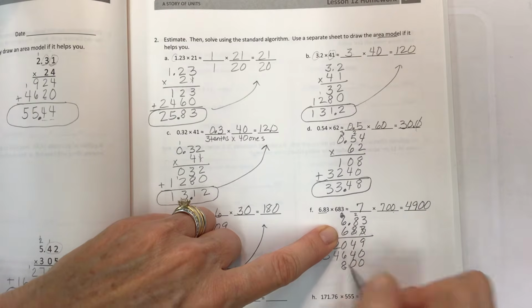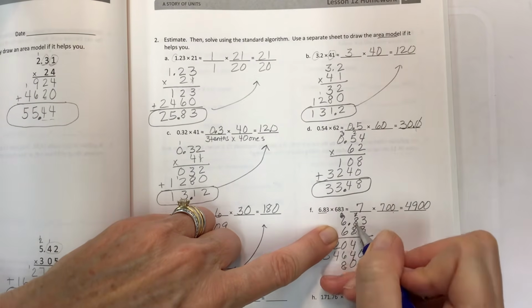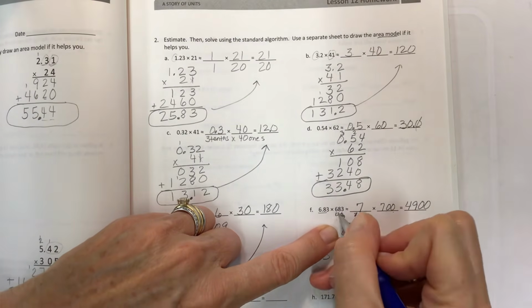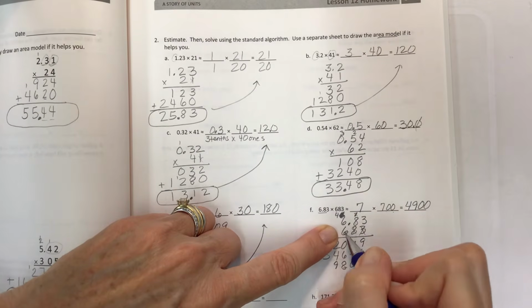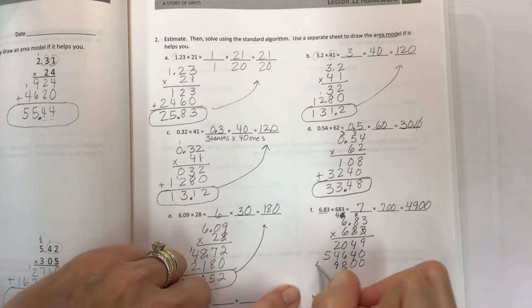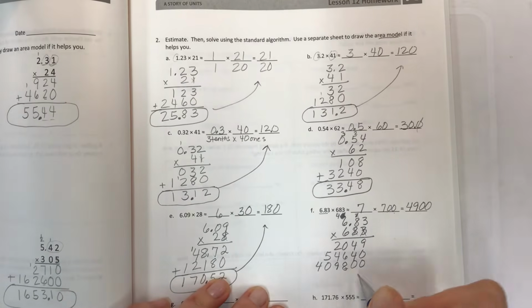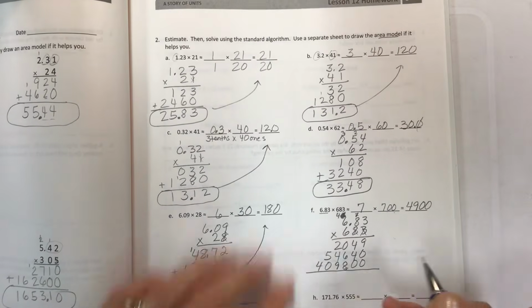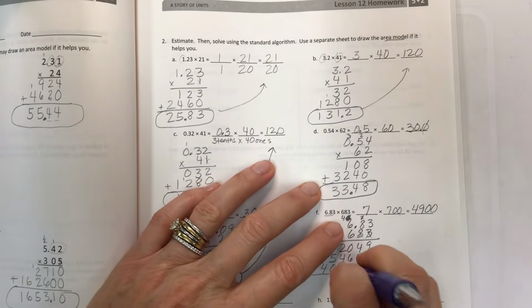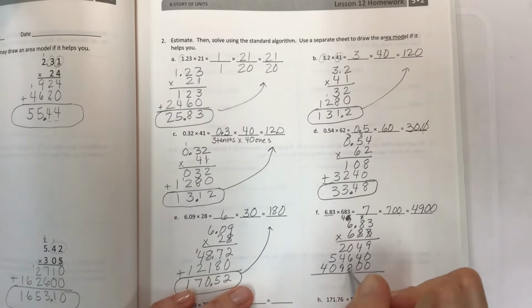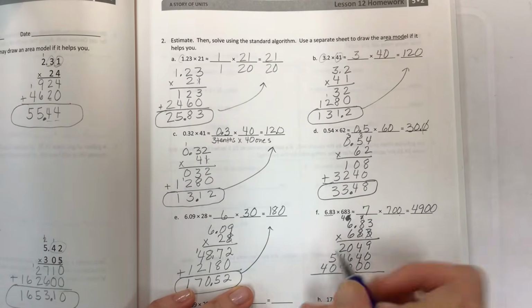6 times 3 is 18, carry the 1. Then we have 48 plus 1 is 49. I got a 4 up here. Then I have 36 and 4 for 40. It's like, what is that? Is that just a mark in my book? Nope, it's just random pencil.